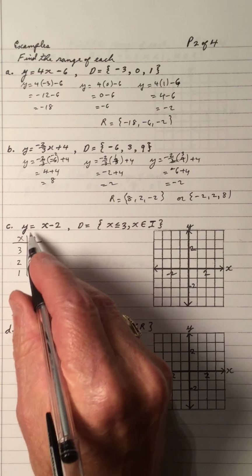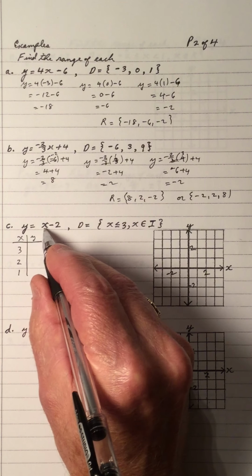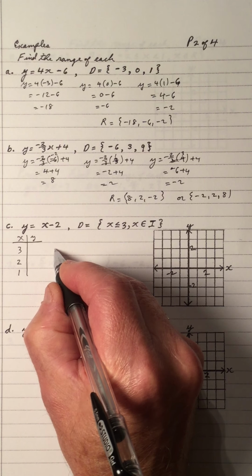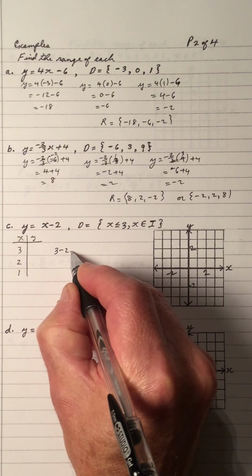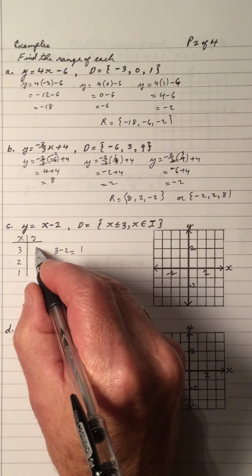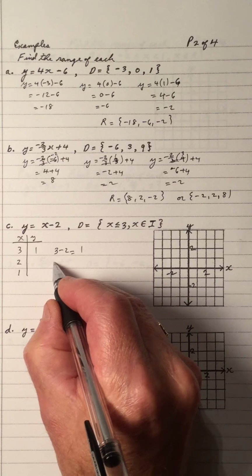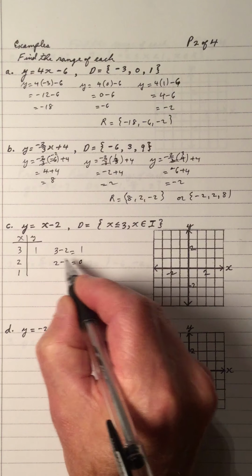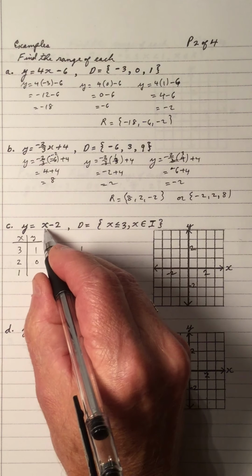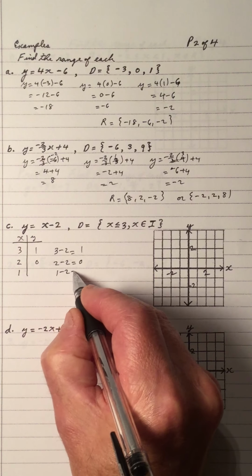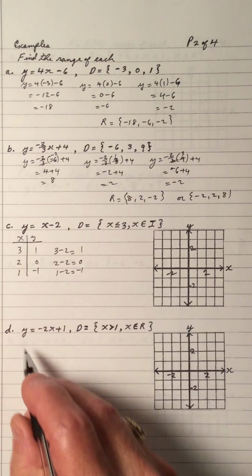Let's plug these values of x into the equation. So y equals x minus 2. So let's go 3 minus 2. X is 3. We get a 1. And we have x is 2. So 2 minus 2 is 0. X is 1. So put a 1 in. 1 minus 2 is -1.